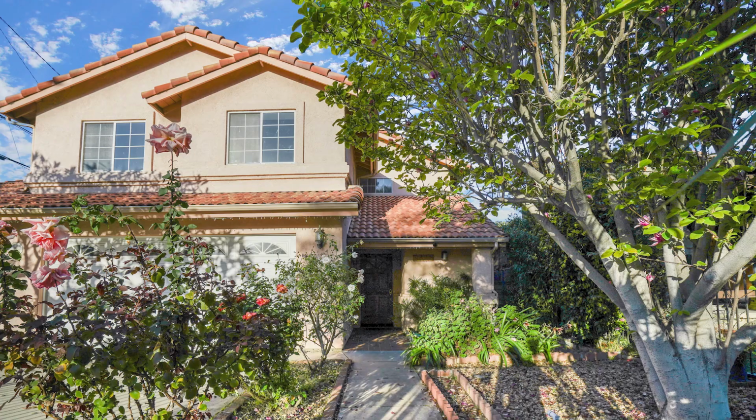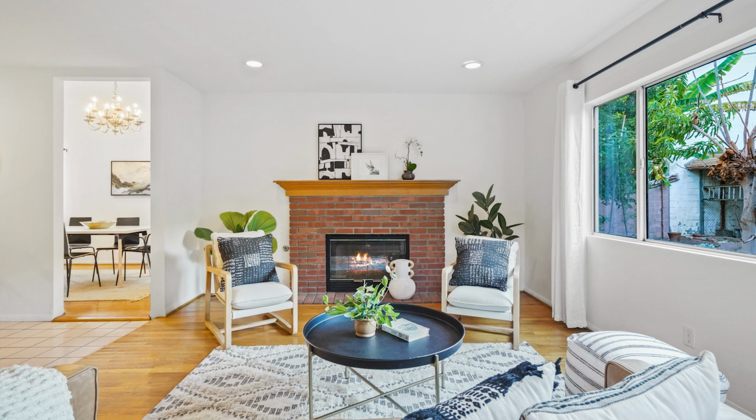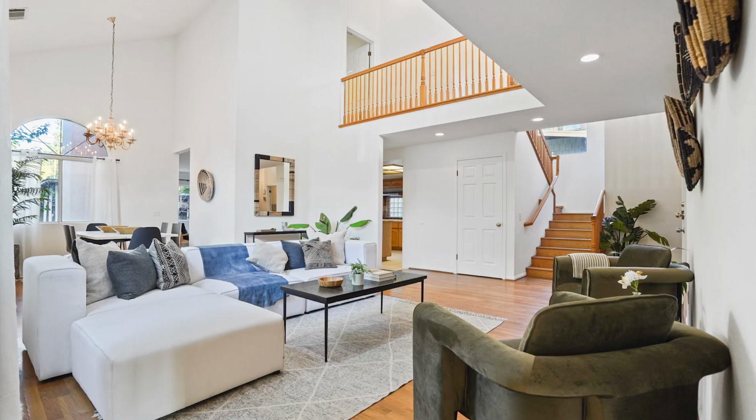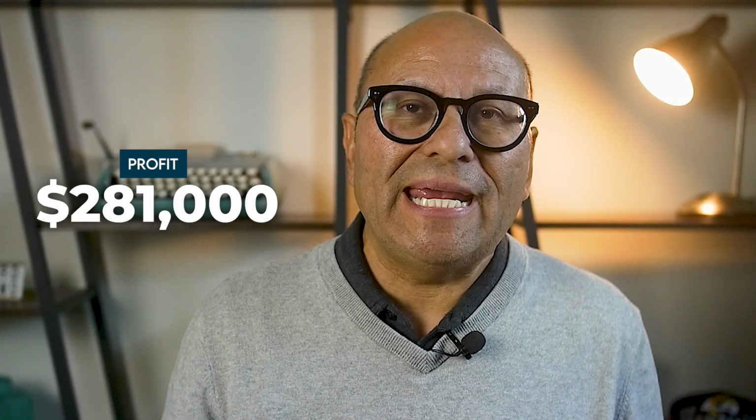Now, this home here, this sat vacant for years. The homeowner spoke to realtors and buyers who are offering them $1,400,000 as is. I talked my client out of accepting those offers, and instead, we painted and staged the house. We ended up selling that house for $1,700,000. The cost of painting was about $10,000. Staging was $9,000. That $19,000 investment turned into a $281,000 profit.